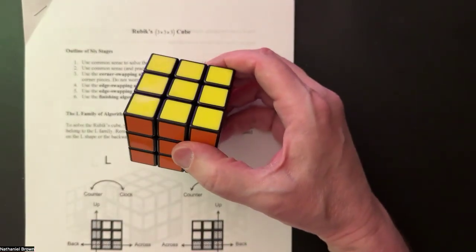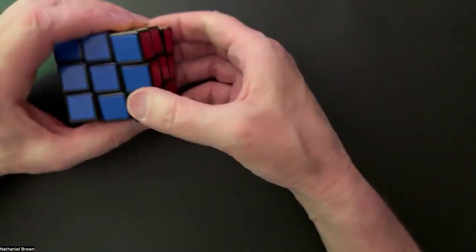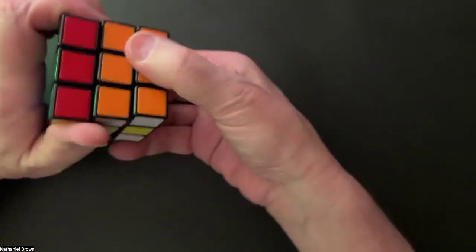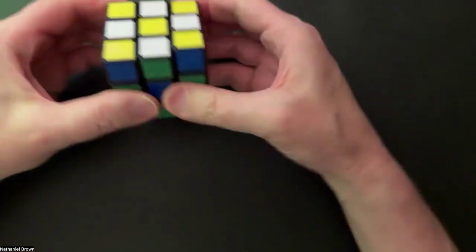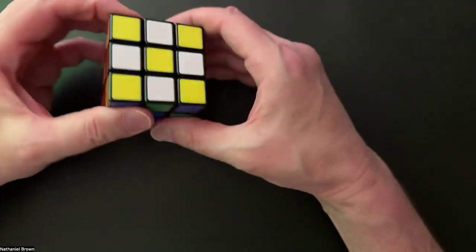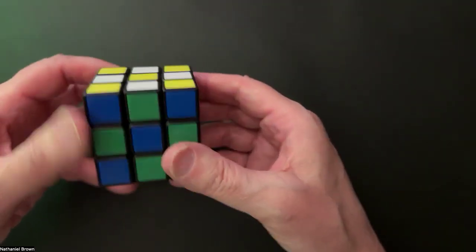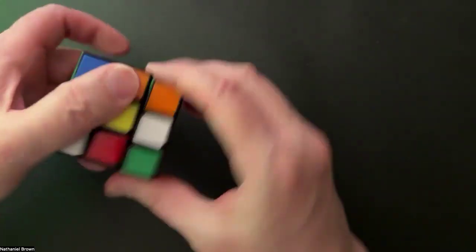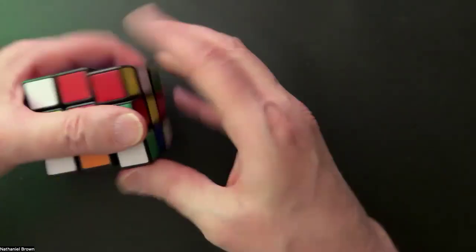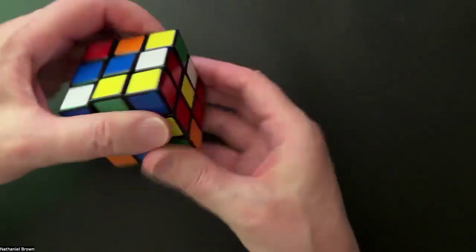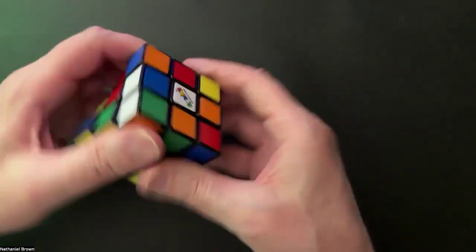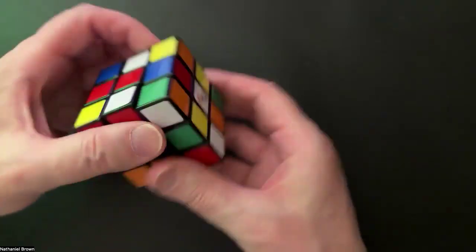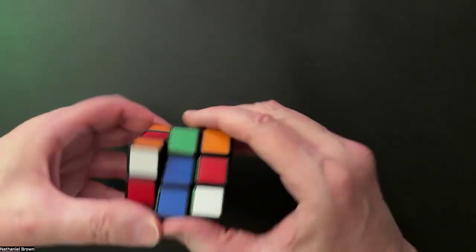And I'm going to mix this up thoroughly right in front of you, so maybe you don't think I'm cheating, maybe you think I have a solved cube off to the side. And so let's see. Gonna get this all mixed up.